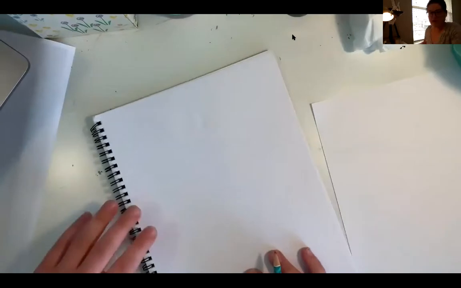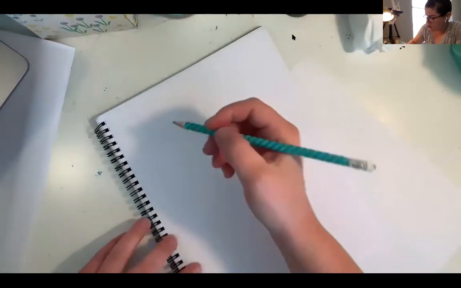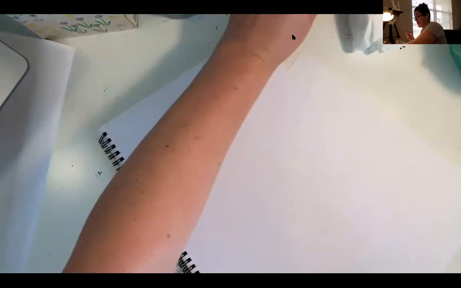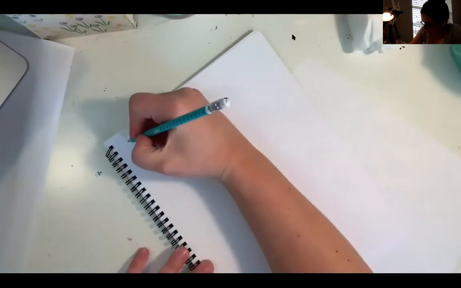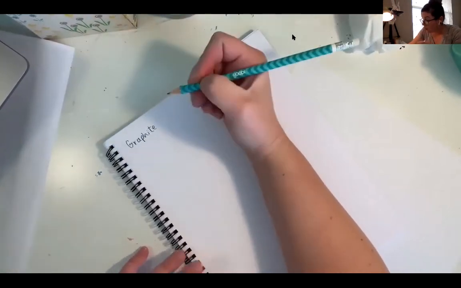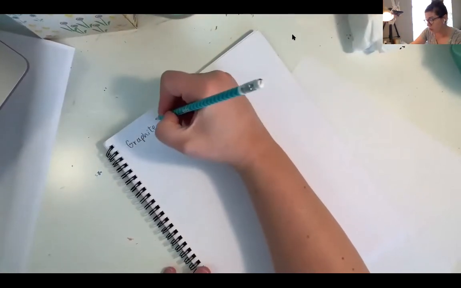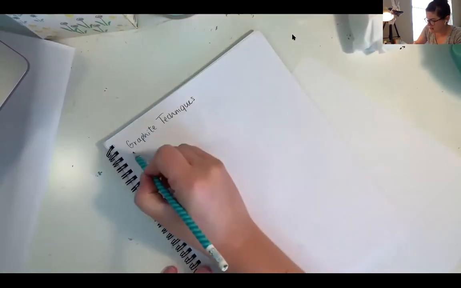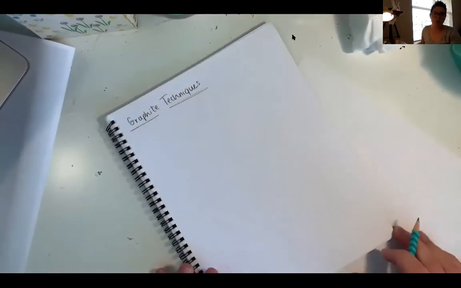Okay, so let's take a look at some different methods of shading. So what I'm going to do here is I'm actually going to sharpen my pencil a minute. These are just some different methods and ways that you can shade with graphite. And they're also applicable for charcoal, for colored pencil, for many of the other drawing mediums as well. But we'll just kind of specifically take a look at graphite today.